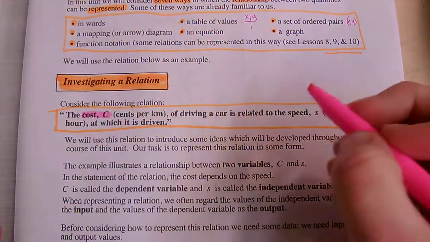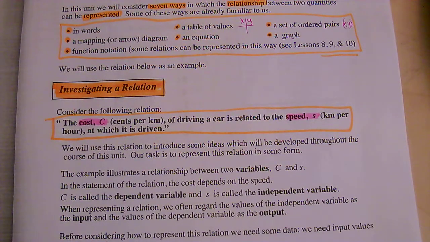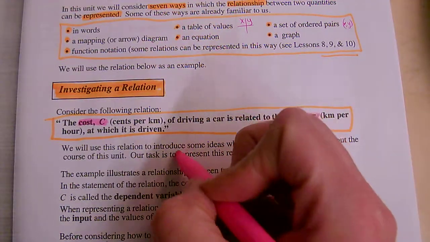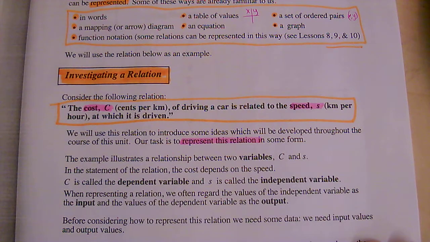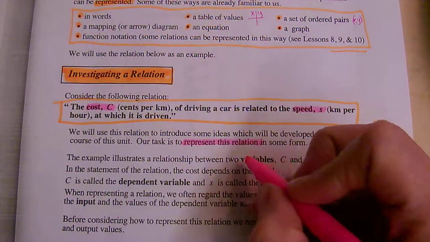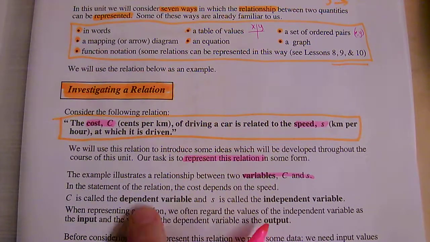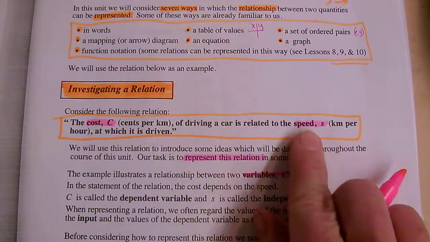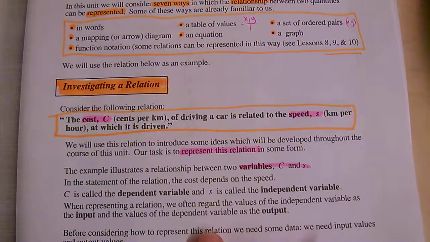So cost C is related to speed S, in kilometers per hour, at which it is driven. We're going to use this relation to introduce some ideas that will be developed throughout the course, and the whole point of this is to represent the relation. We were given two variables, C and S. In the statement, the cost is going to depend on the speed, because it says the cost of driving the car is related to the speed at which it's driven.